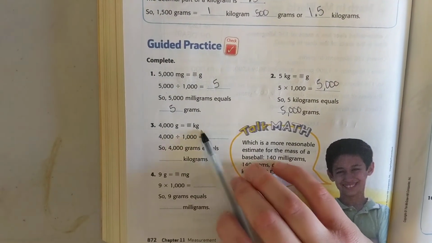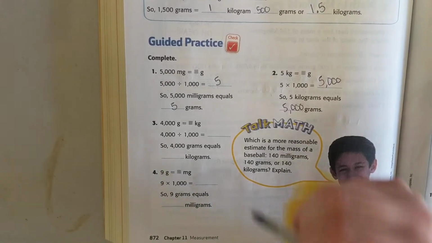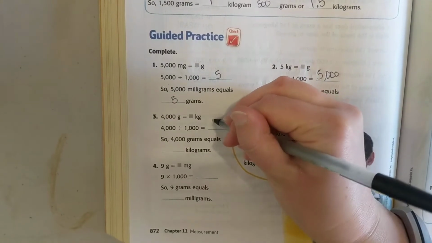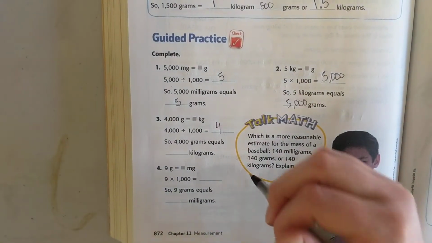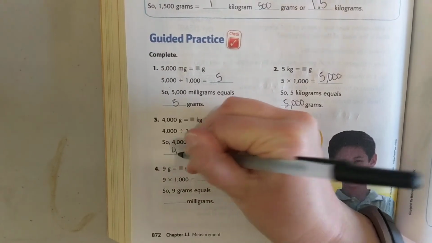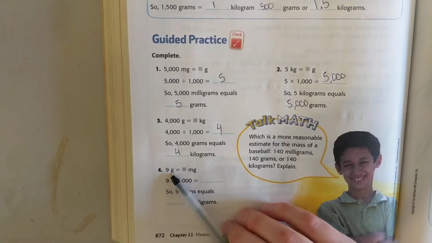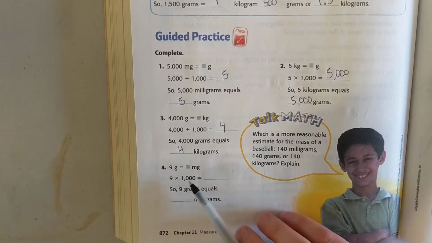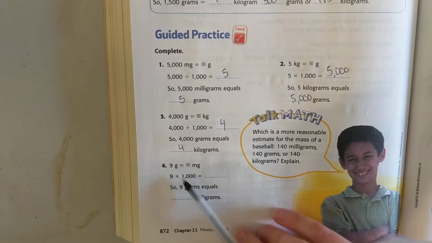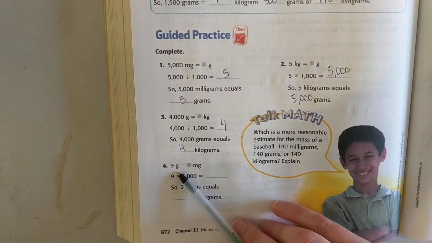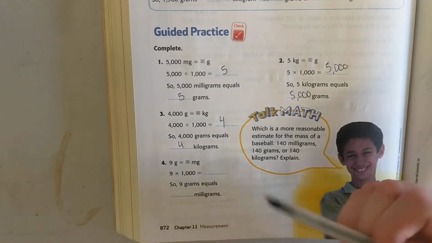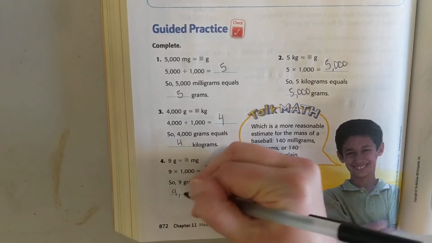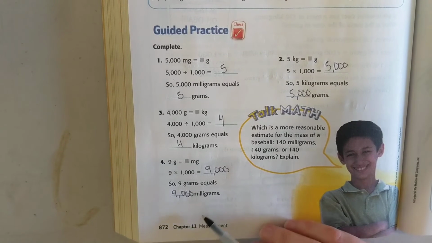4,000 grams converted to kilograms, we're taking 4,000 and dividing by 1,000 because we're going from small units to larger units, so we need to divide. And we get 4 kilograms is equal to 4,000 grams. And finally, 9 grams to milligrams. We're going to multiply the 9 times 1,000 because we're going from a larger unit of grams to a smaller unit of milligrams. So we're multiplying. 9 times 1,000 is 9,000. So 9 grams equals 9,000 milligrams.